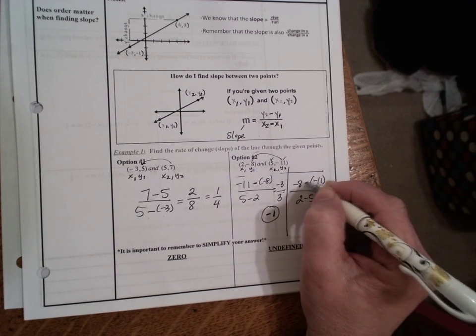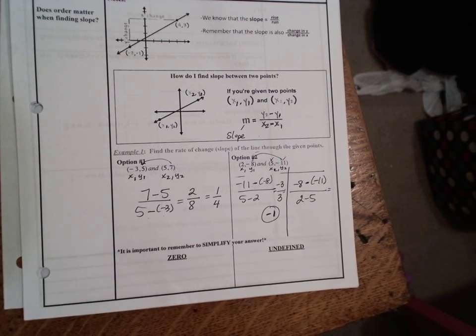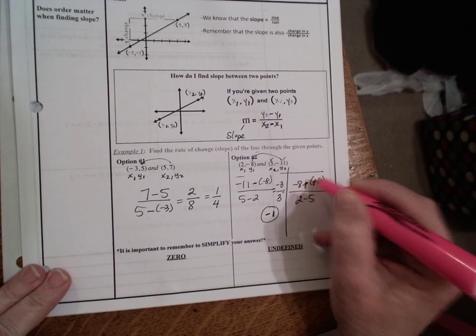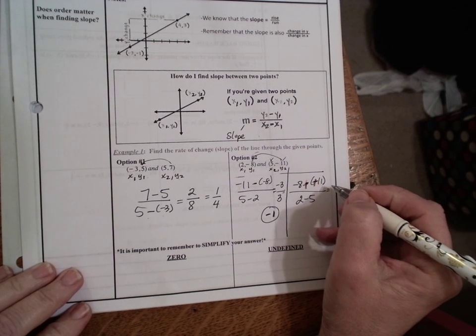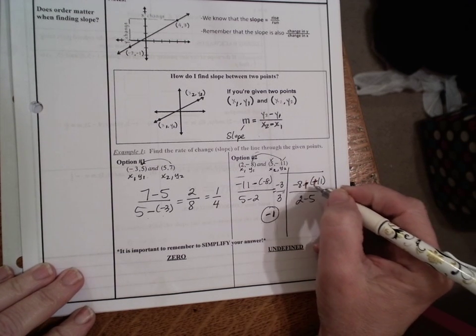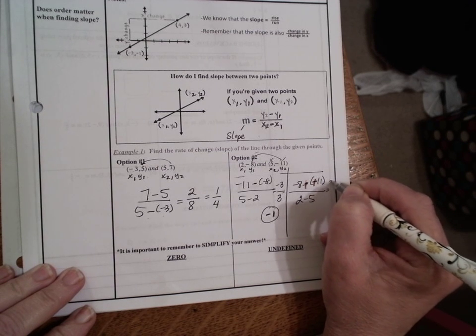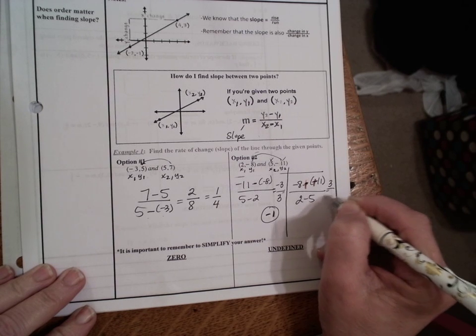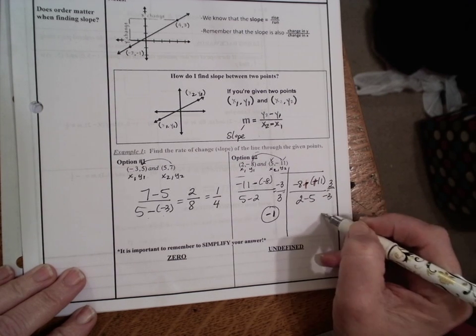Remember, when you subtract, you add the opposite. Now you have a negative 8 plus a negative 11. No, sorry, I said the wrong thing. Negative 8 plus positive 11, which is going to be a positive 3. And then 2 minus 5 is a negative 3. And then 3 divided by negative 3 will give you a negative 1.